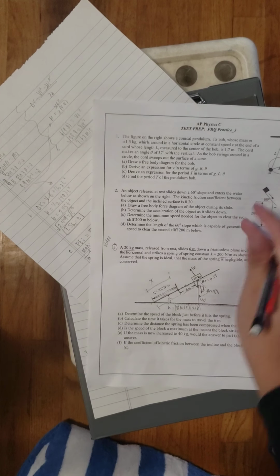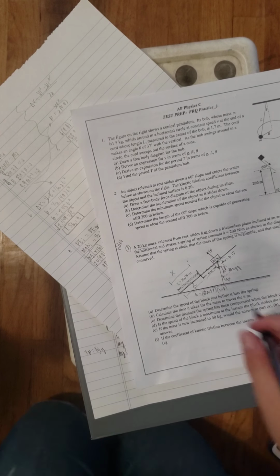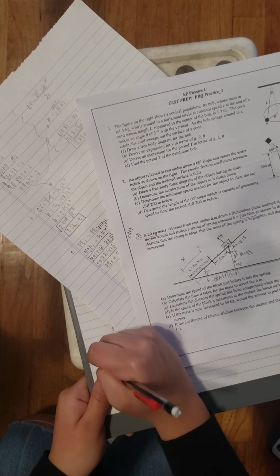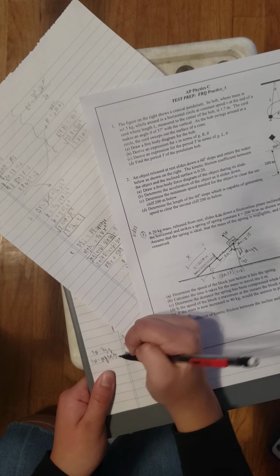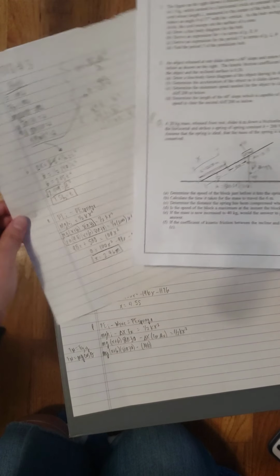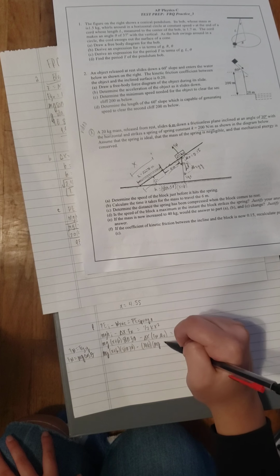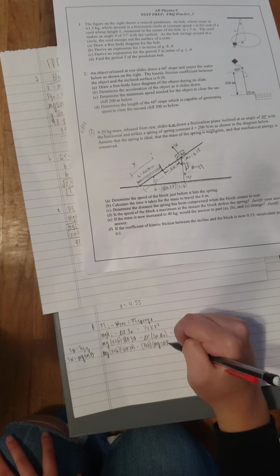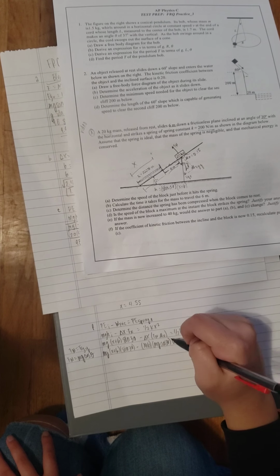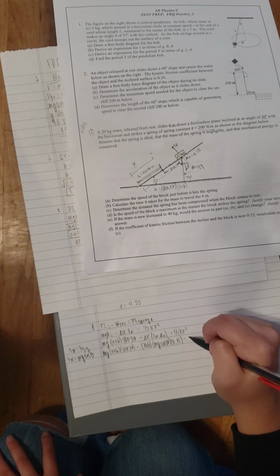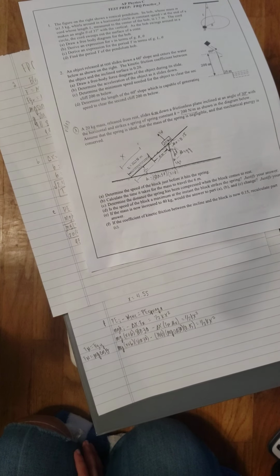So your fn is equal to your fgy, and fgy is mg cosine theta. So we can use that for fn. So mg cosine, theta equals 30, and then mu k is 0.15.